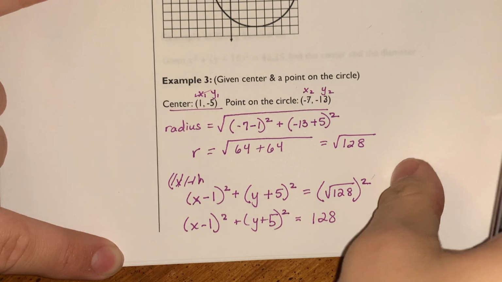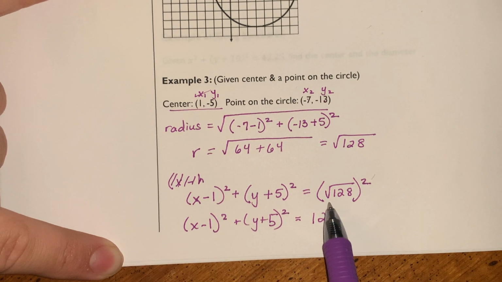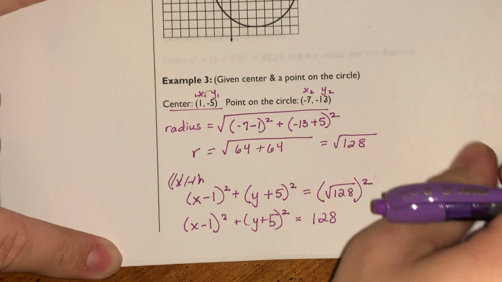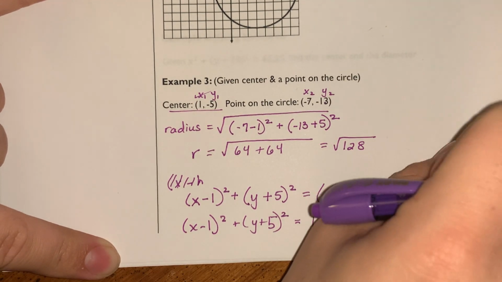Okay, so not too bad, pretty straightforward. So again, if you know that your radius is the square root of a number, just leave it alone. And then when you actually put it into your equation, you can just get rid of the square root, and that'll make it easy.